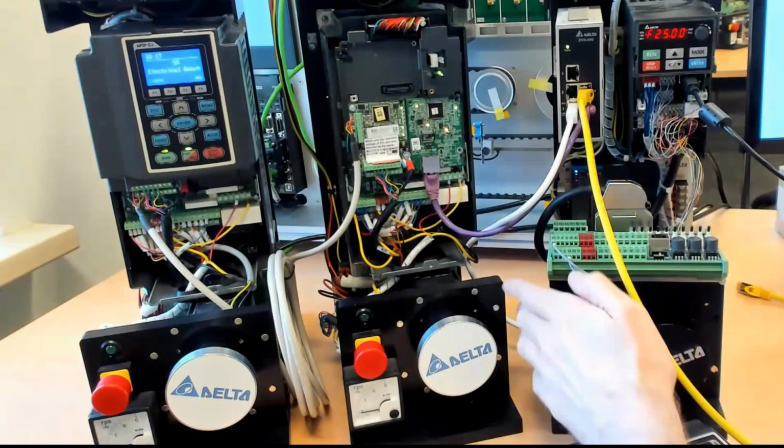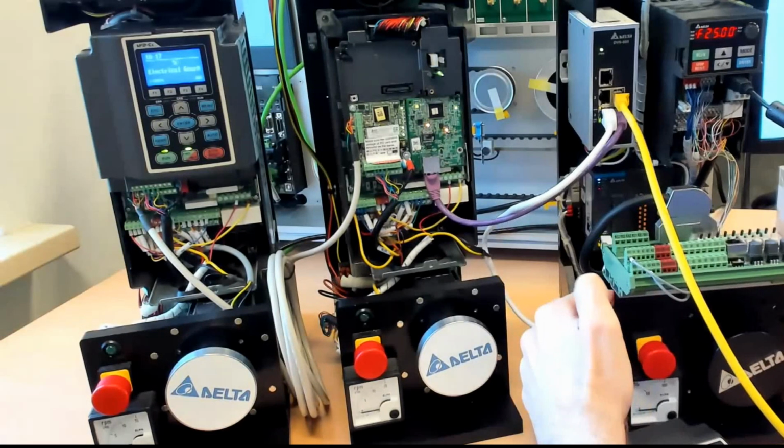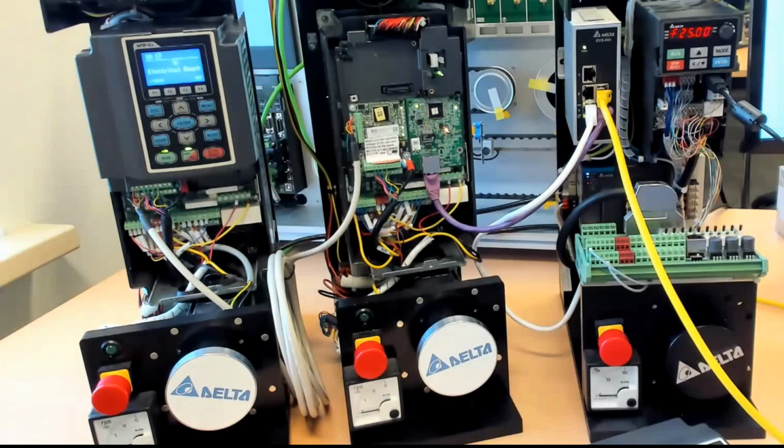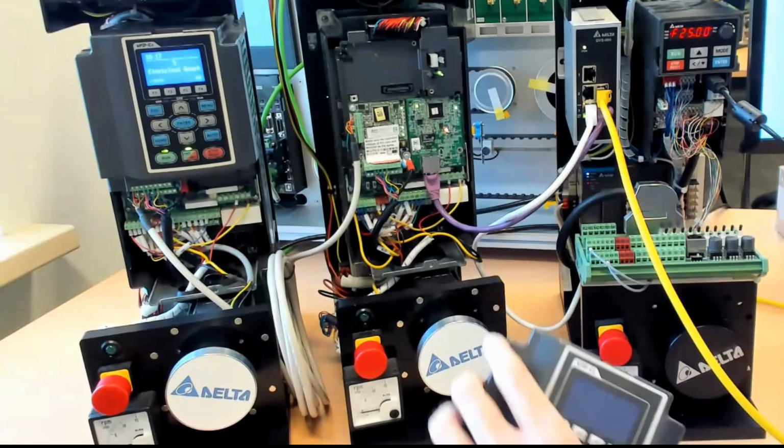It's somewhere behind here. So what I will do in this case is I will use Ethernet IP to control this master drive in point-to-point mode. So I'll just set the different position command and the drive will follow it. So I'll just show you how quickly this can be done.